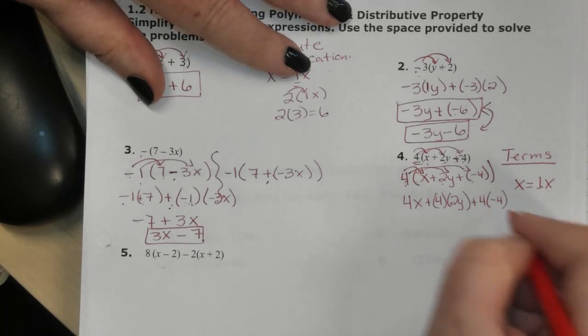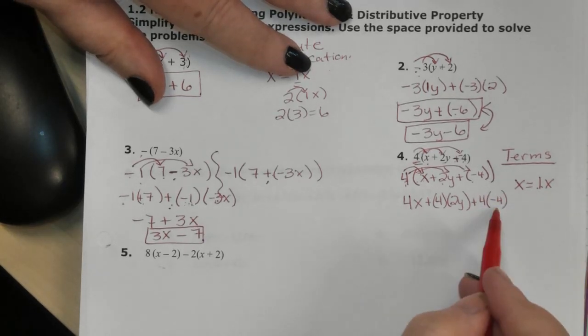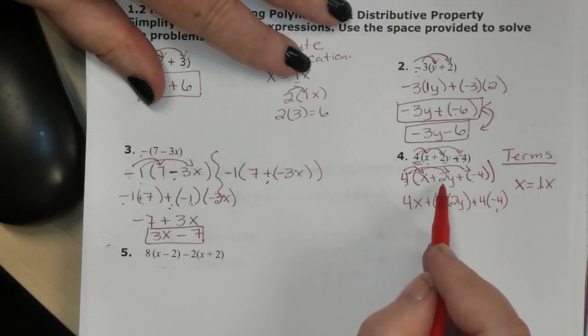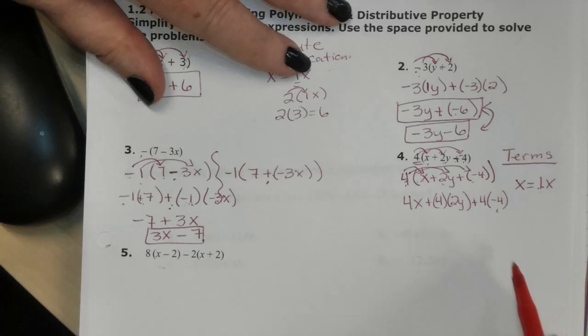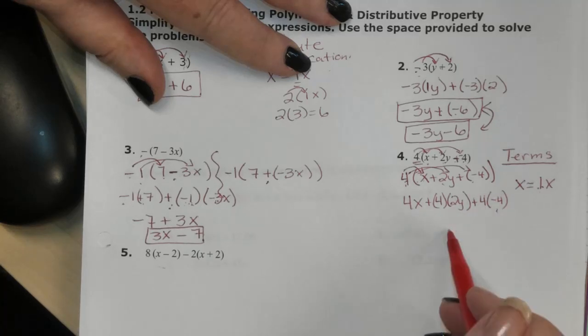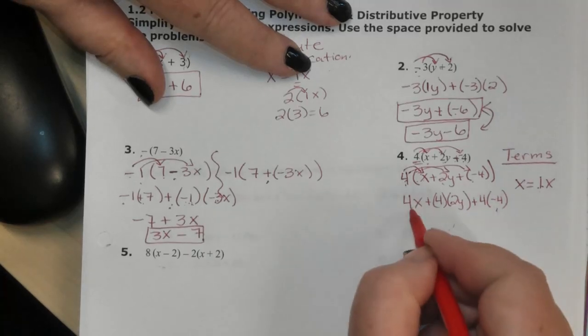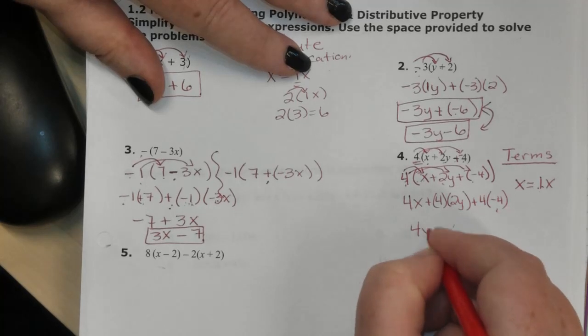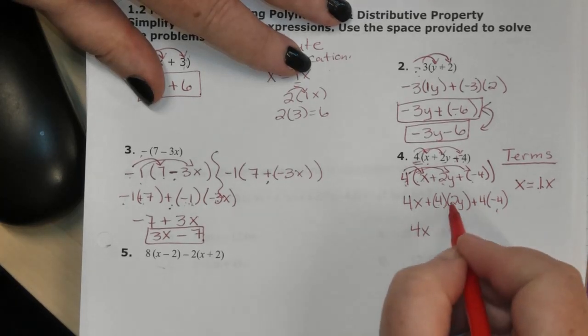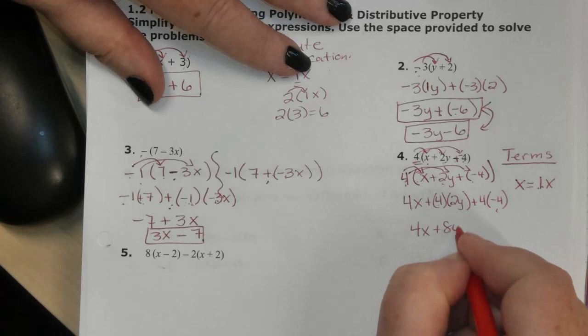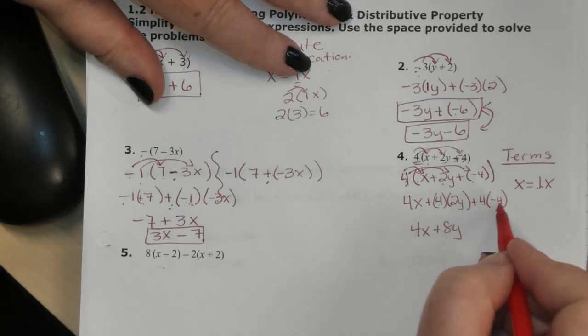And you'll eventually get to the point where you won't need to write it out like this. You'll be able to just know to do the math. If I wasn't explaining this, I would never have written this step. I would have written what I'm going to write next. So 4 times x, 4x. 4 times 2, 8. 4 times negative 4, negative 16.